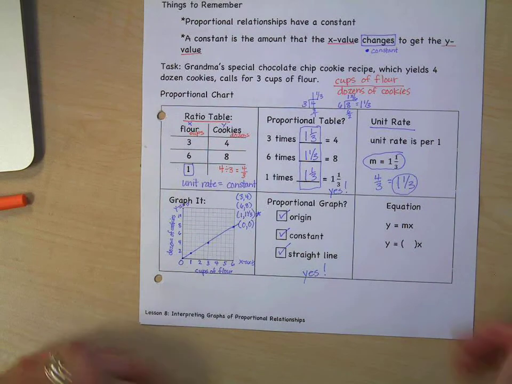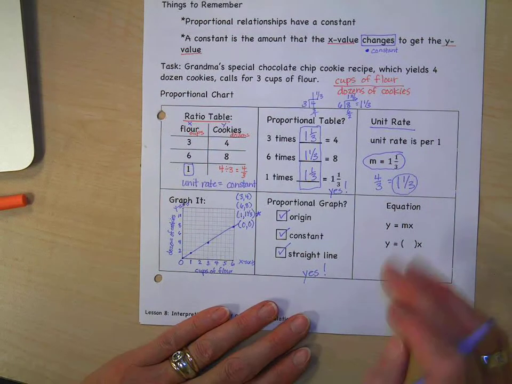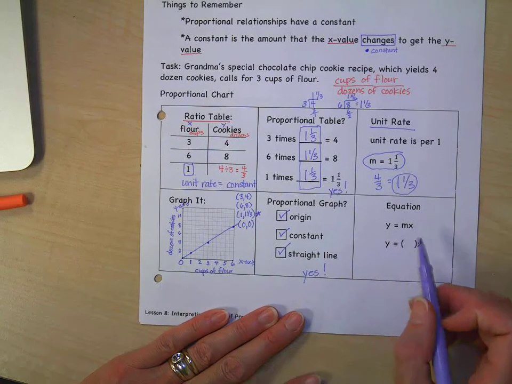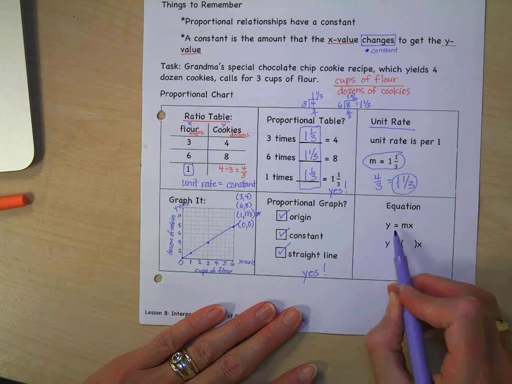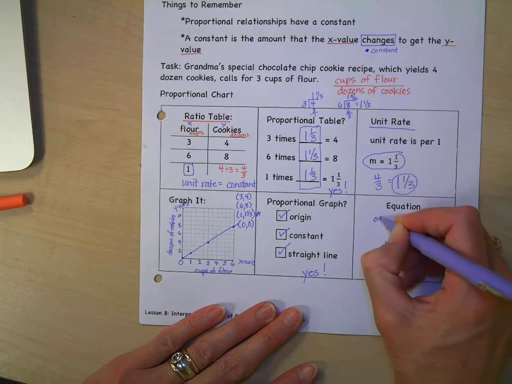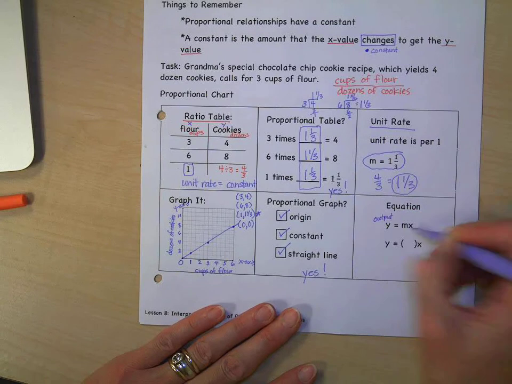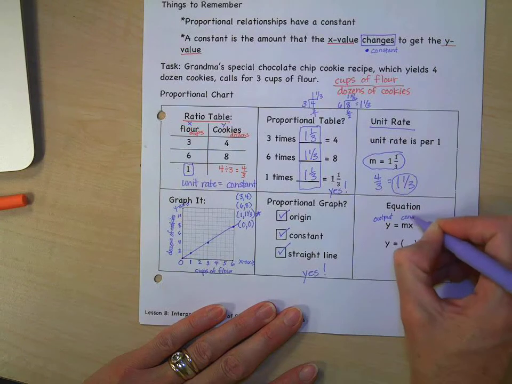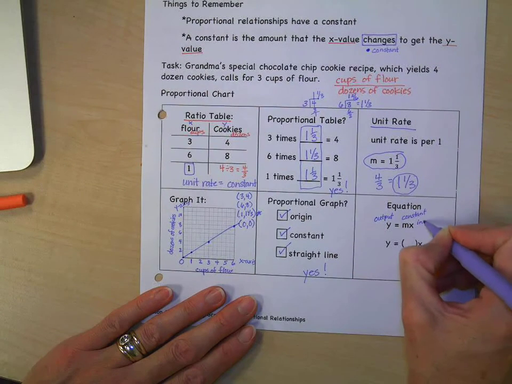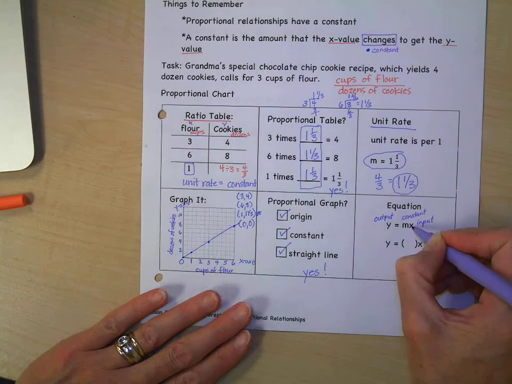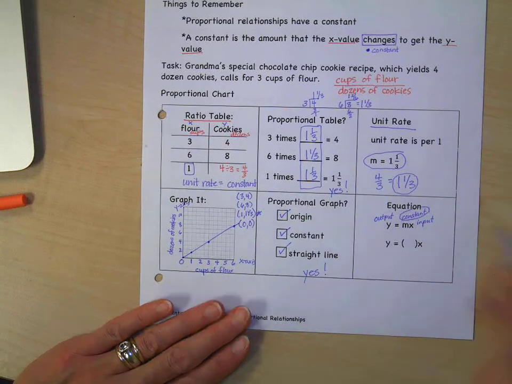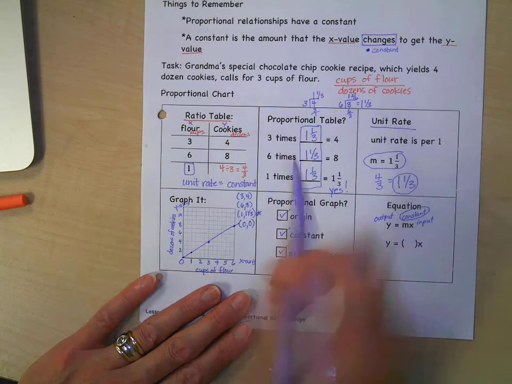You get to write yes down on the bottom. All right, so the last thing that you have to do using this proportional chart is write the equation. And we learned about equations in the last lesson. That is y equals mx. Y, remember, is your output. M is your constant or your unit rate. And x is your input, right? So any number you put in multiplied by the constant gives you y.